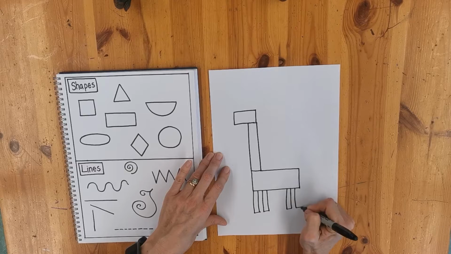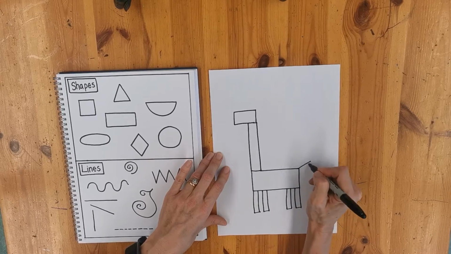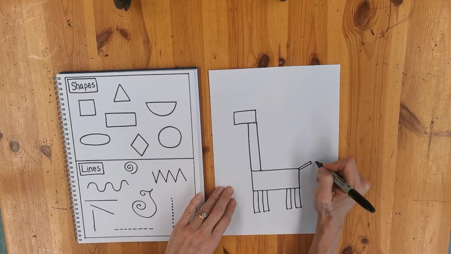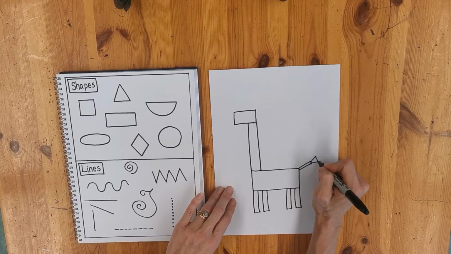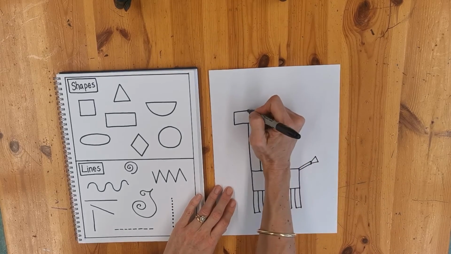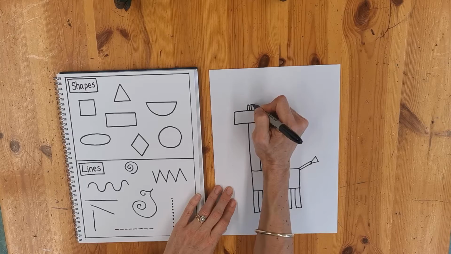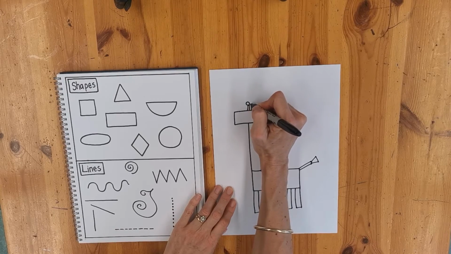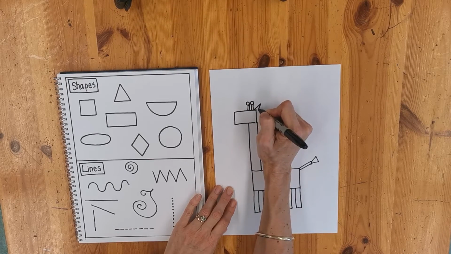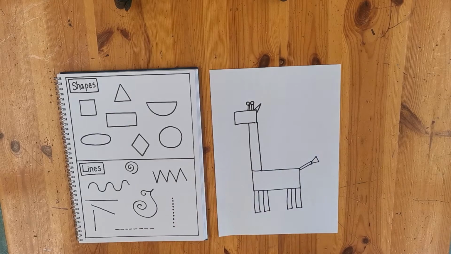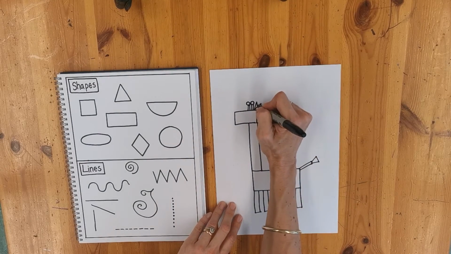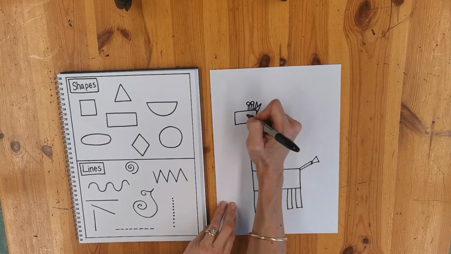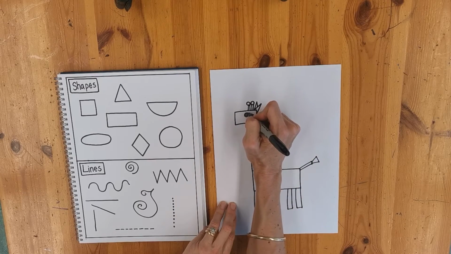I know my giraffe has a tail. I'm going to do a thin rectangle for his tail. And then I think I'm going to do a triangle shape for the tassel. I know he has horns, so I'm going to do 2 rectangles, some circles on top, and give him a triangle shape for his ear. Maybe I'll put the other ear behind. Then I think I'm going to do a spiral for his eye.